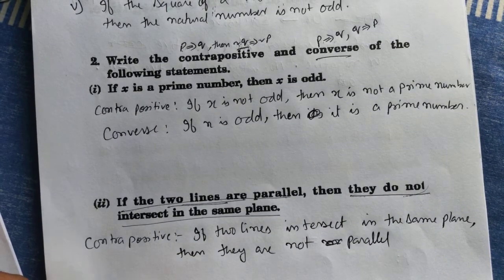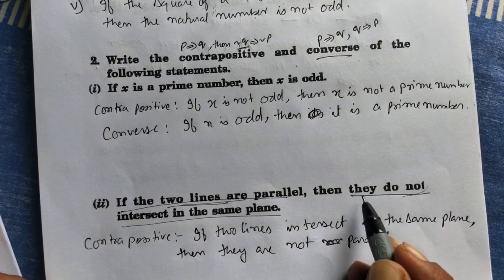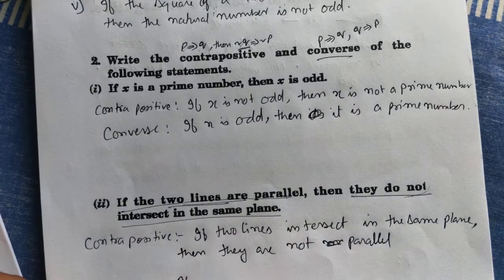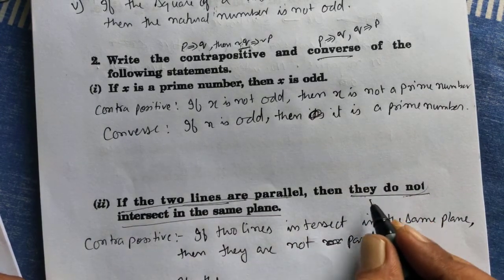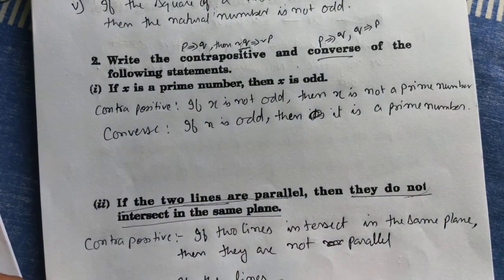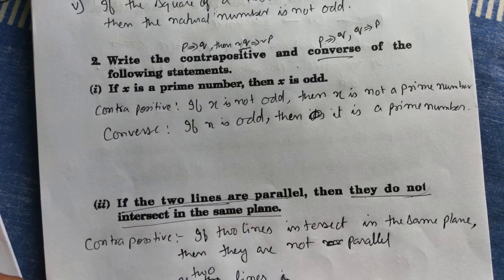But in the converse, we write the same statement but the second statement first.